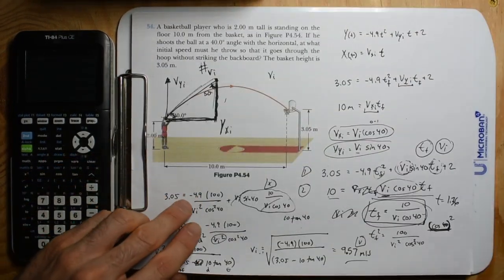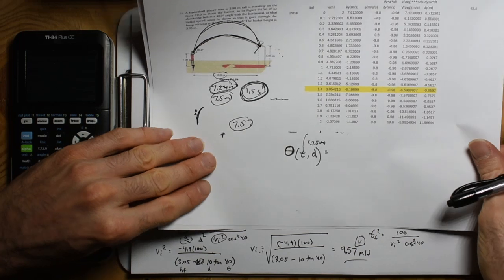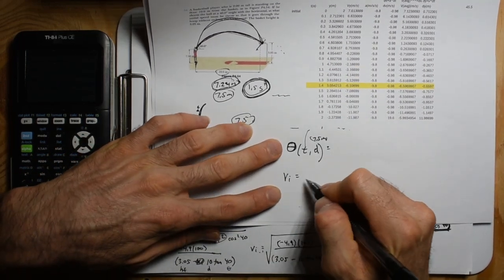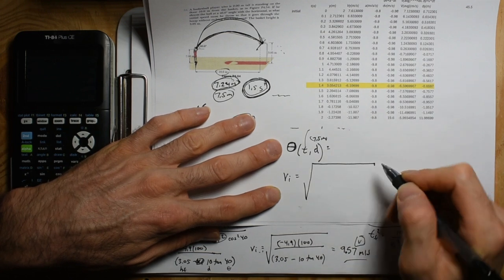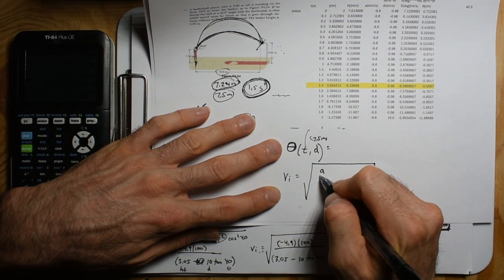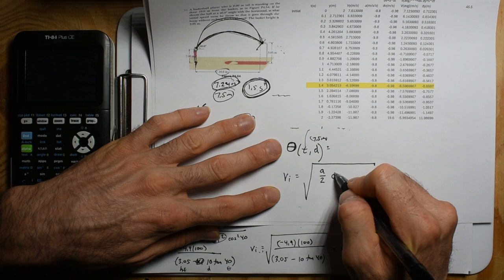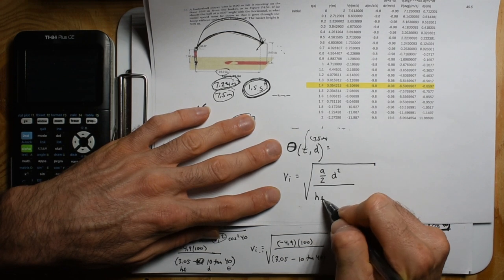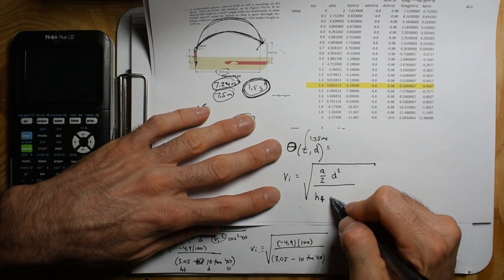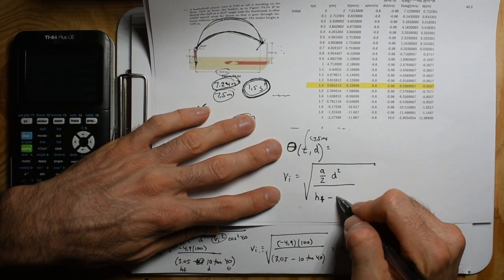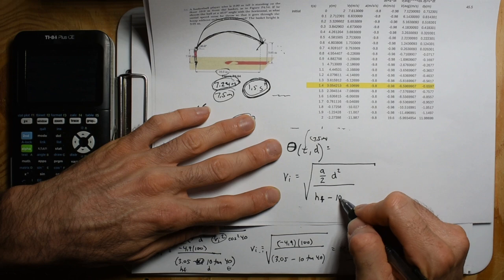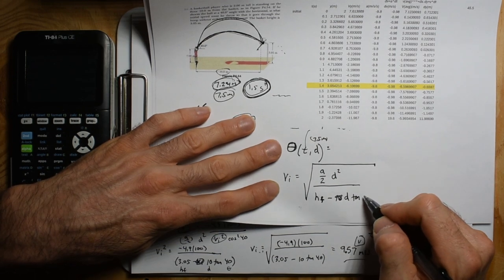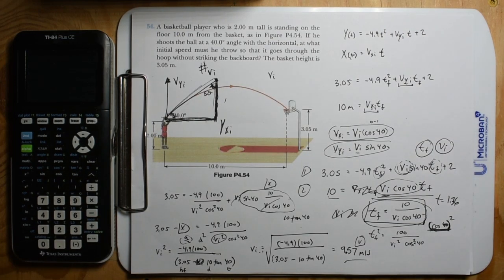And so the one thing that I did want to finish with at least is if this is my equation, velocity, and I do want to get it back to just something with letters. Well, this is going to be acceleration divided by 2 times d squared divided by height final minus 10 minus d tangent of, holy, did we make an error here?